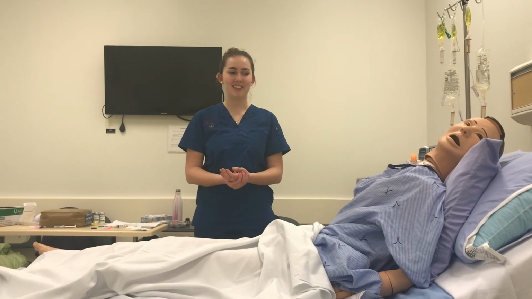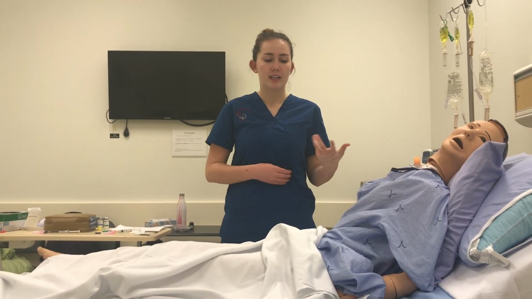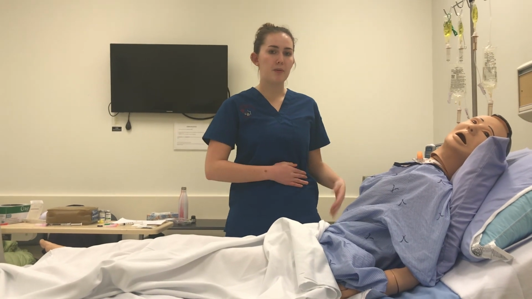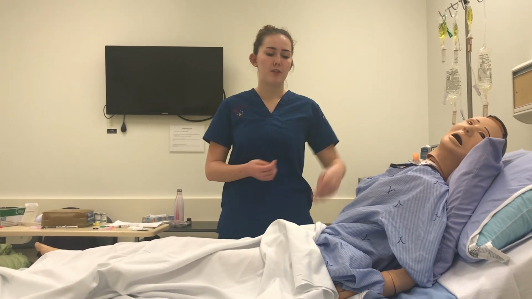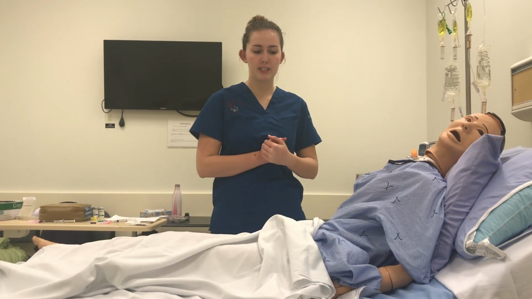Alright, so now what we're going to do is landmark for the location of our subcutaneous injection site. We can do this either in the abdomen, thigh, or lower back. For the purposes of this assessment, we're going to do it in the abdomen, 2 inches away from the umbilicus.